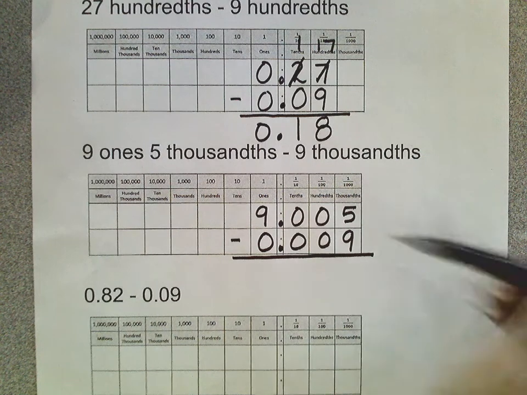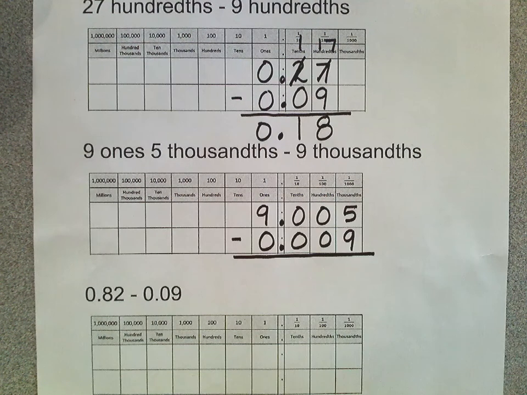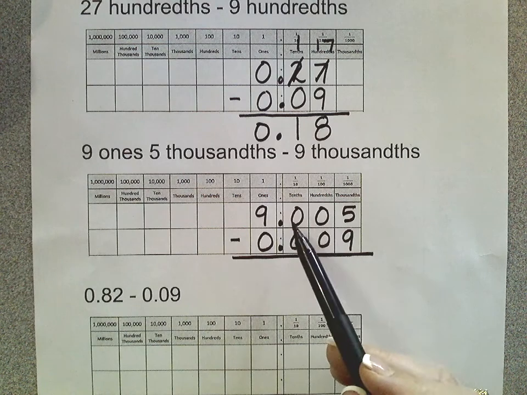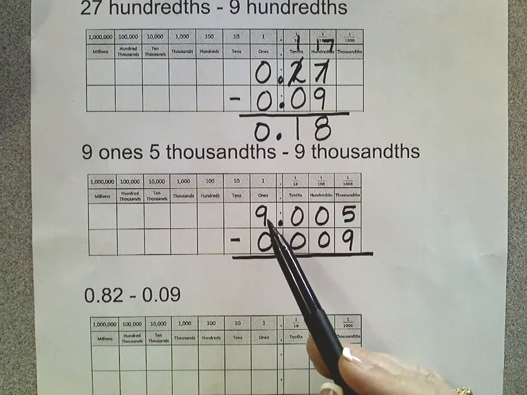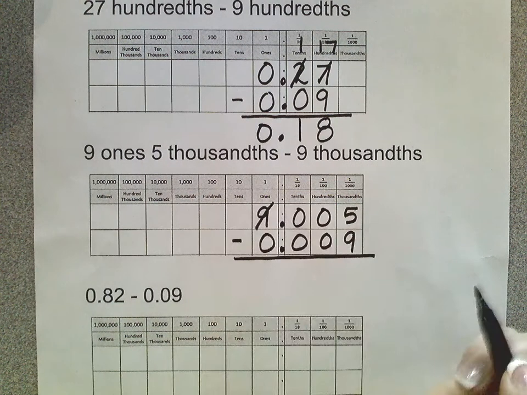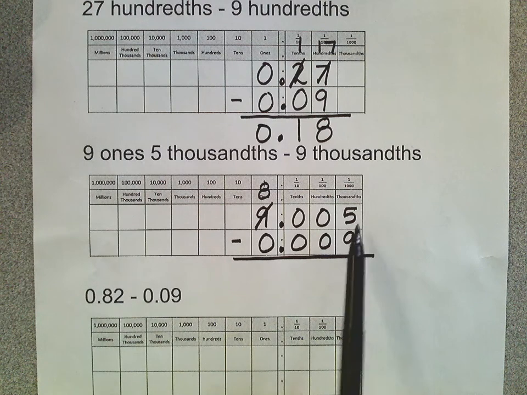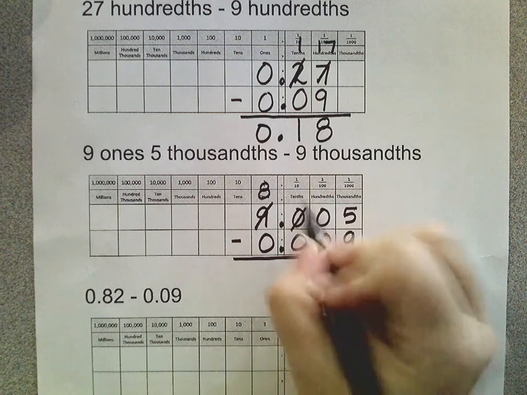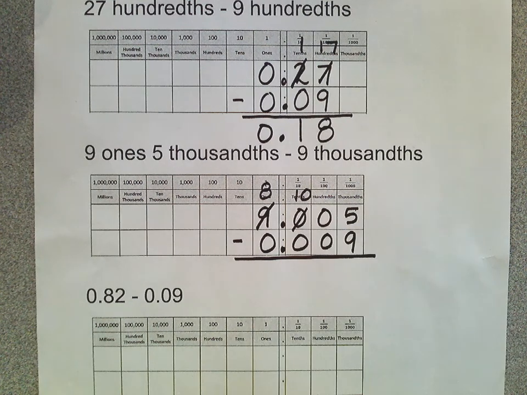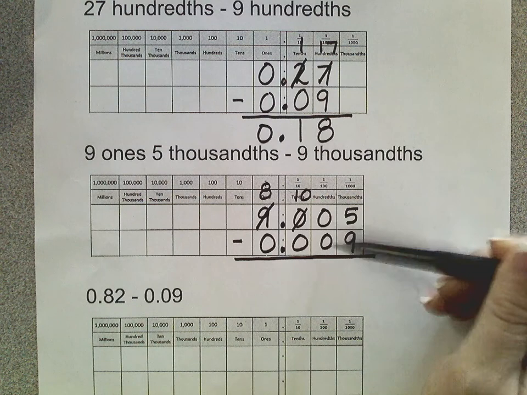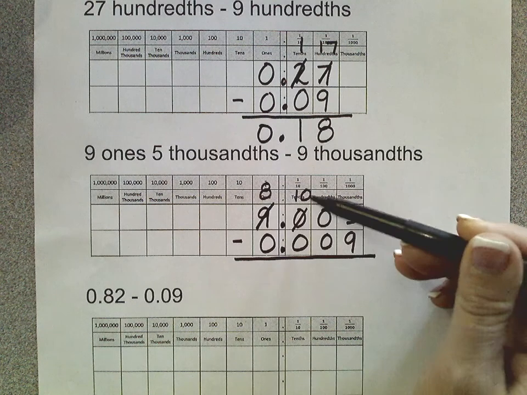So I'm going to go ahead and start. 5 minus 9, that's something I cannot do. So I look next door. Nope, can't do that. Nope, can't do that. Yes, that's something that I can do some regrouping with. So I'm going to take 1 away from this 8. Now I can't take that 10 and put it the whole way over here because it's regrouping 10 each place value. So this is going to become 10 tenths. So I go ahead and start again. 5 minus 9, that's something I can't do. I go next door, nothing I can do. But I can regroup here.